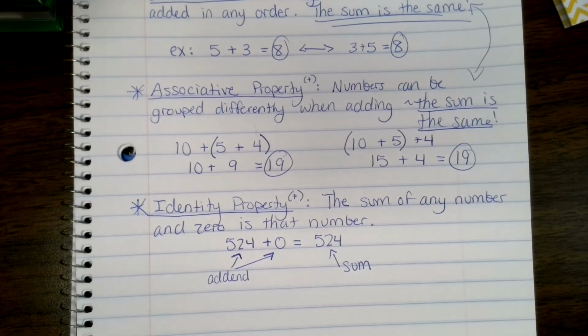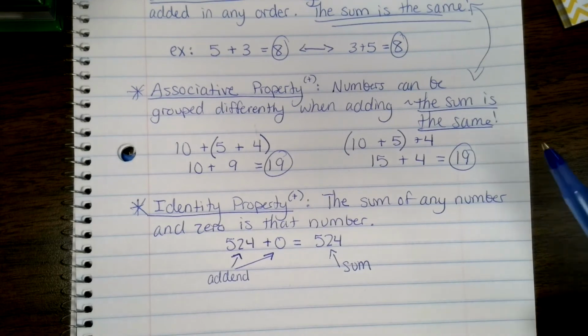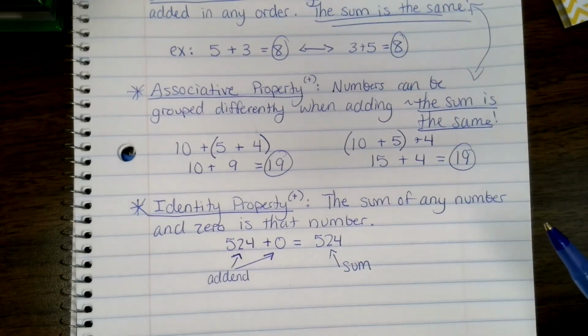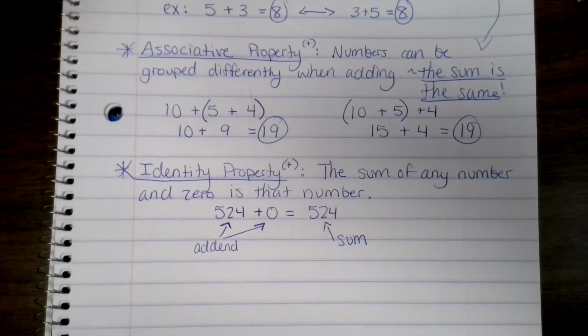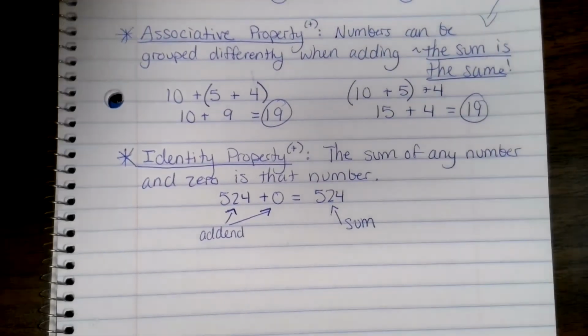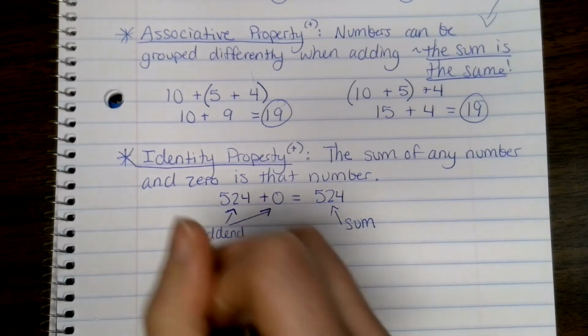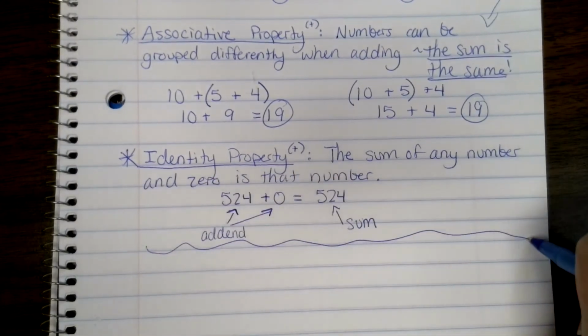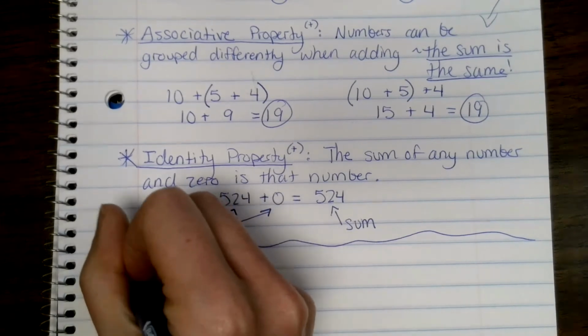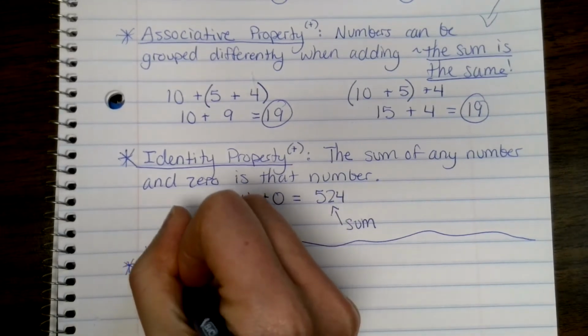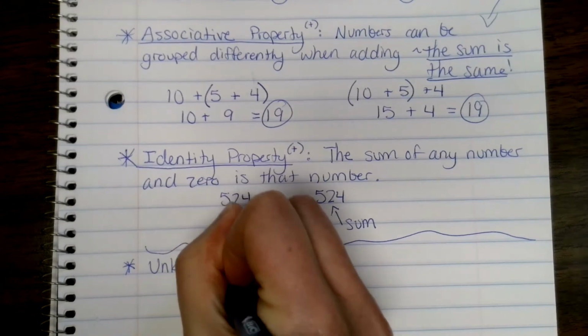Okay, you might notice in your book that these are all highlighted in yellow, meaning that they are vocabulary terms that we need to know for this lesson, but there's also another vocabulary term that's not a property. It's just a term. So I'm going to kind of split my page up just a little bit, and I'm going to write down my next vocabulary term, which is called the unknown.